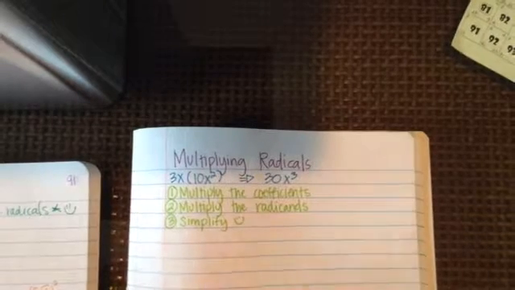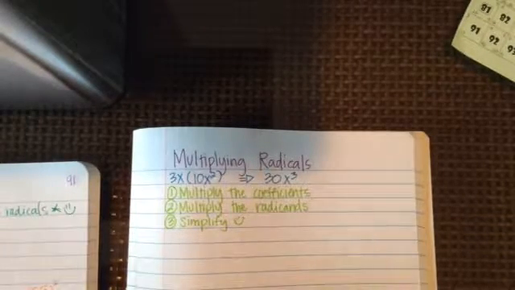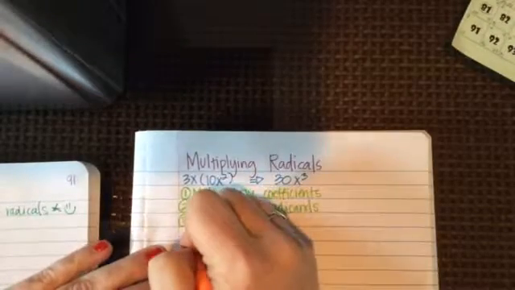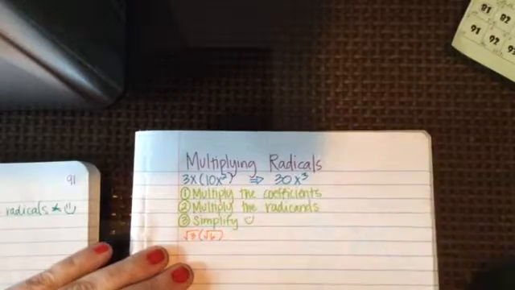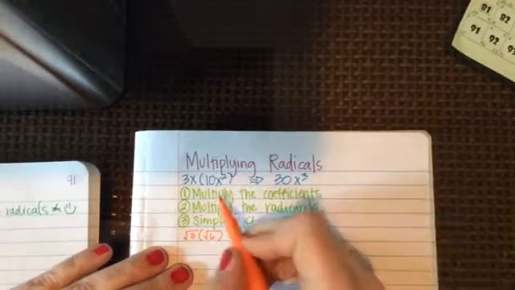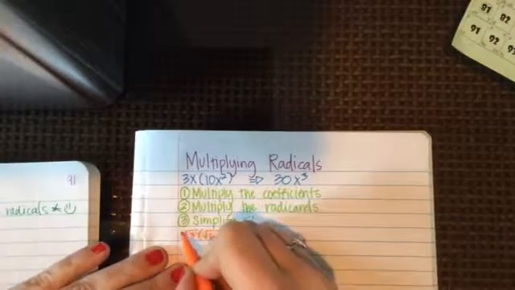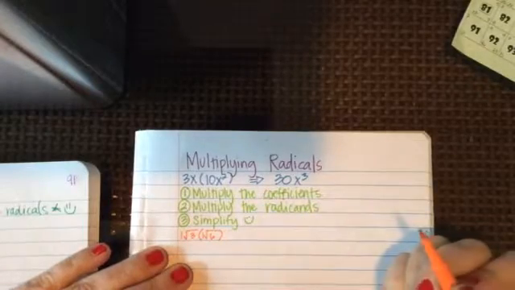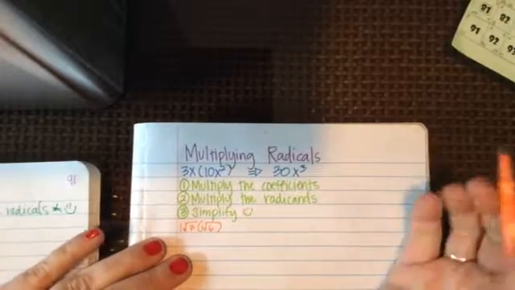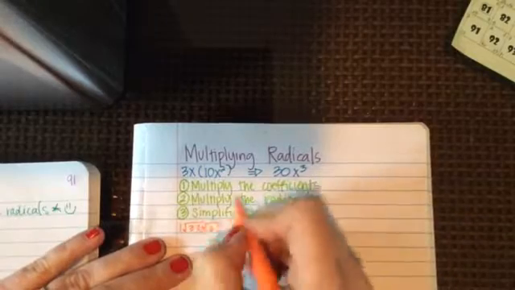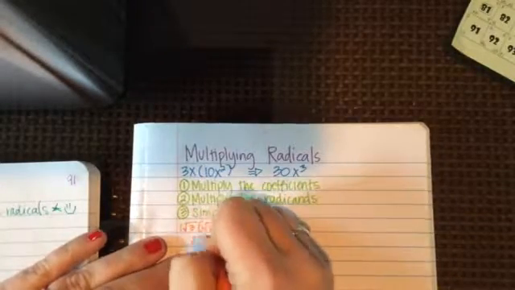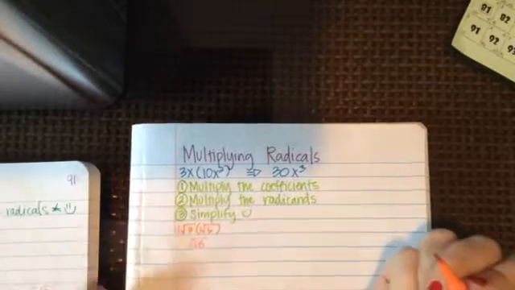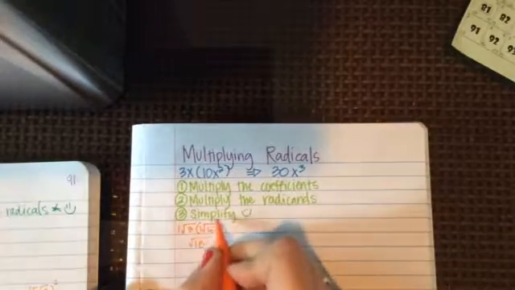So let's start with the basics, the easiest problem: radical 3 times radical 6. Multiply the coefficients. Well, the coefficient is 1, so 1 times 1 is 1, and I don't have to write it. Multiply the radicands: 3 times 6 makes radical 18. Now I do need to simplify.